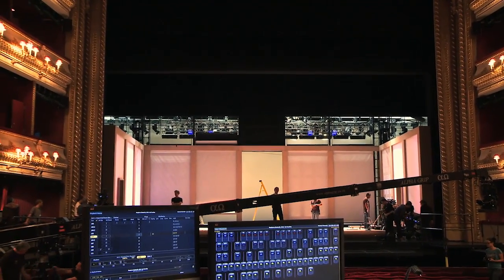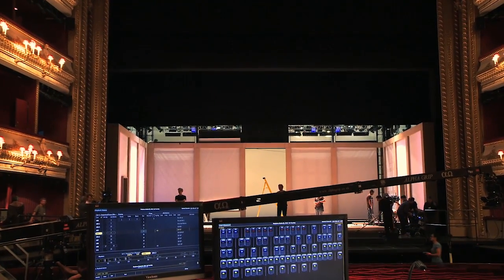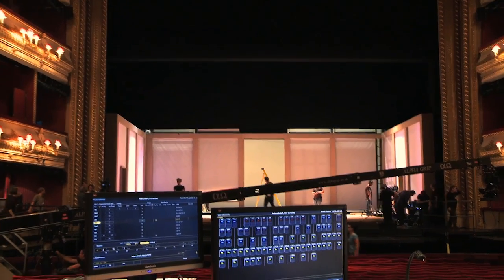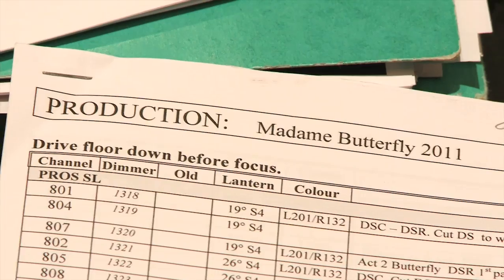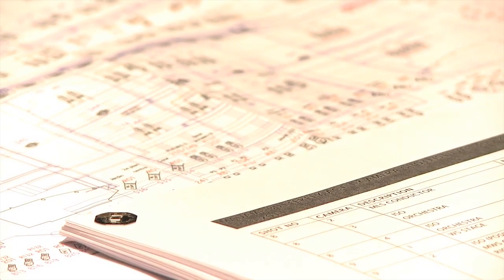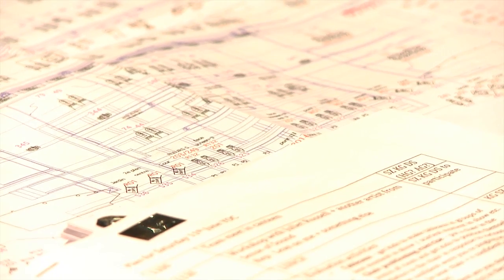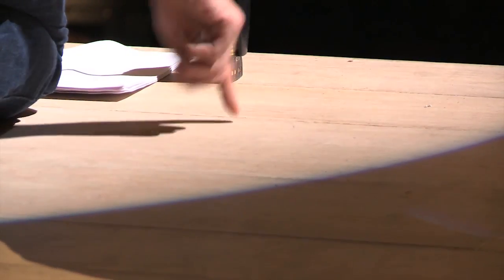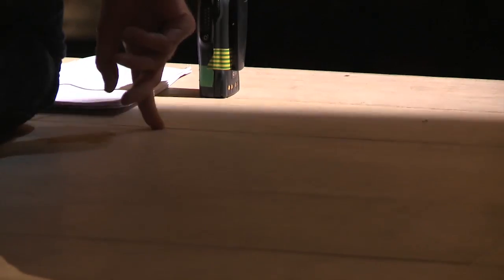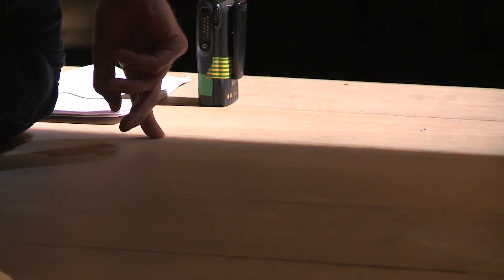On Thursday, it was the first day on stage for Madama Butterfly, and it had not been performed since 2007. Gary was looking after the refocus of the show for Christophe from all the notation and information that we keep from the original design that Christophe created here. We then have to revive the show for each performance, and that's Gary's main responsibility, to ensure that the show is fully refocused as to how Christophe set it from the original design.